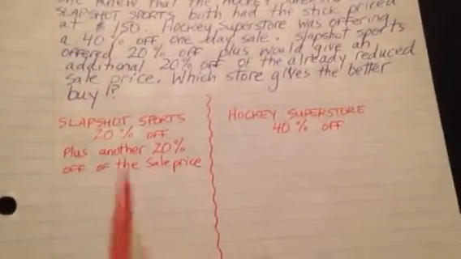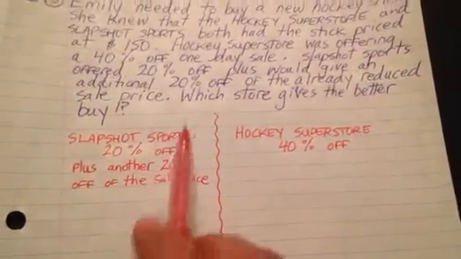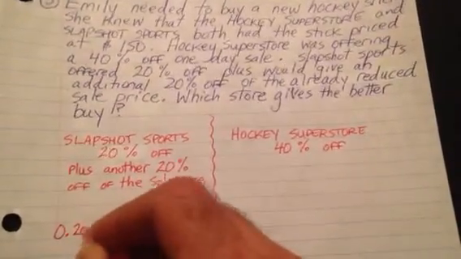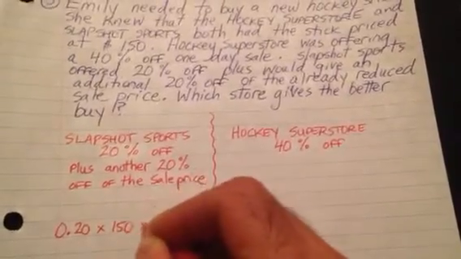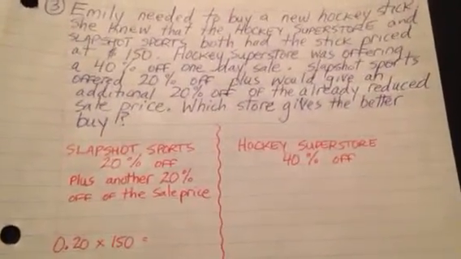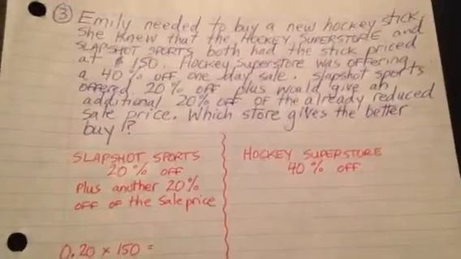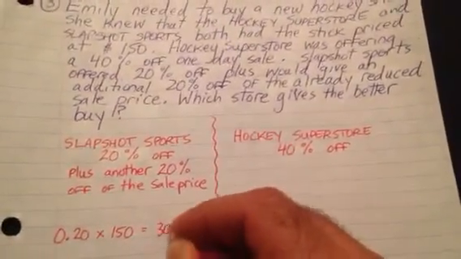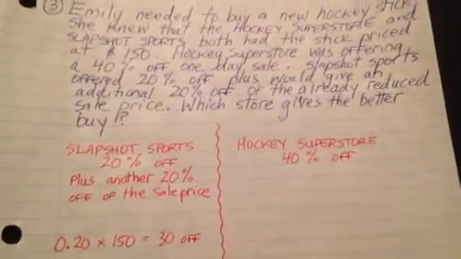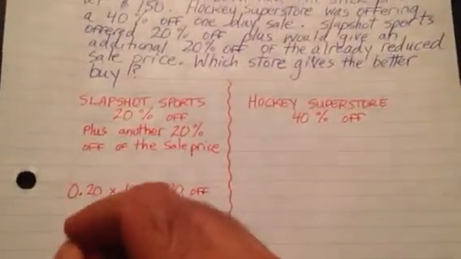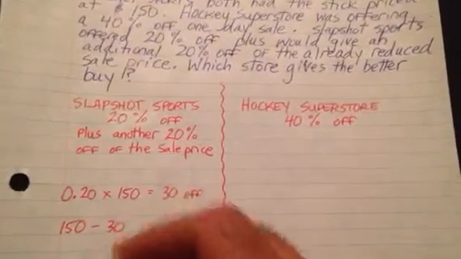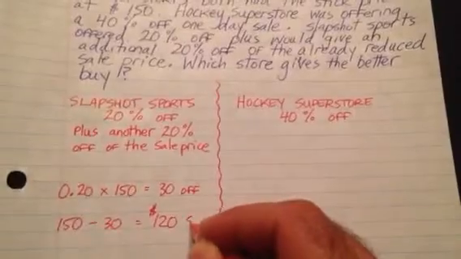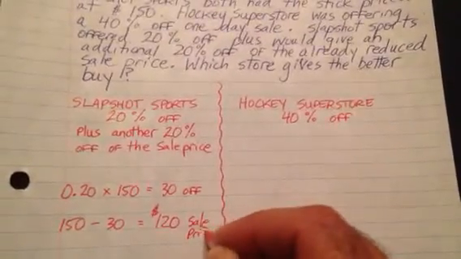So the first one, Slapshot Sports, they're taking 20% off of the 150. So let's figure that out. You change the 20% to a decimal, you times that by 150, and let's see how much is being taken off. So it looks like it is $30 that is coming off the original price. So we have to minus 150 minus the 30. So now it's $120 on sale. We call that the sale price, right?